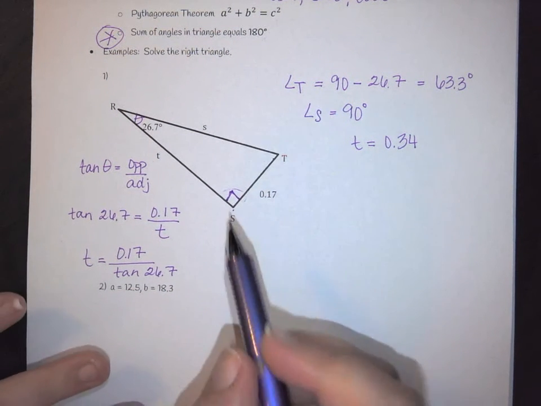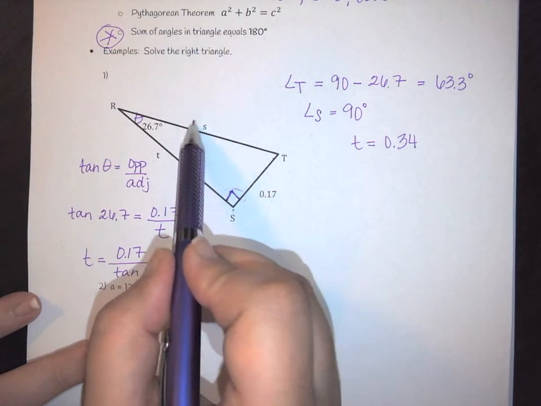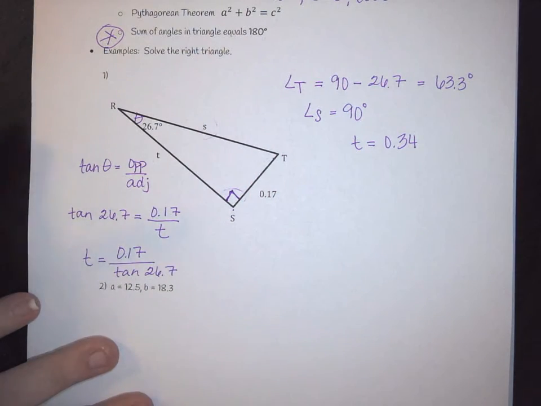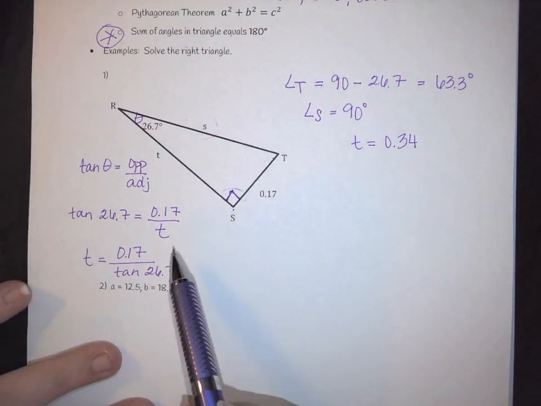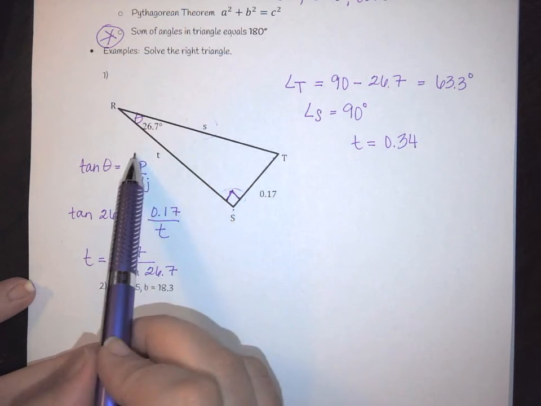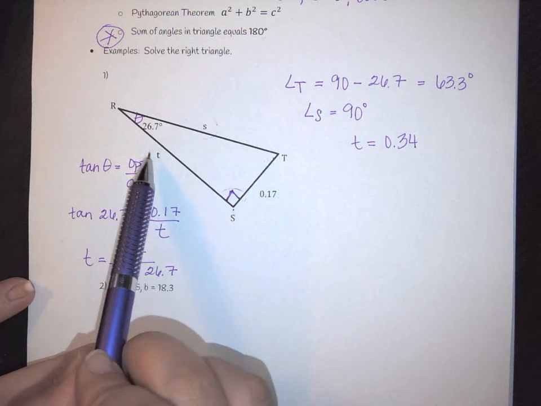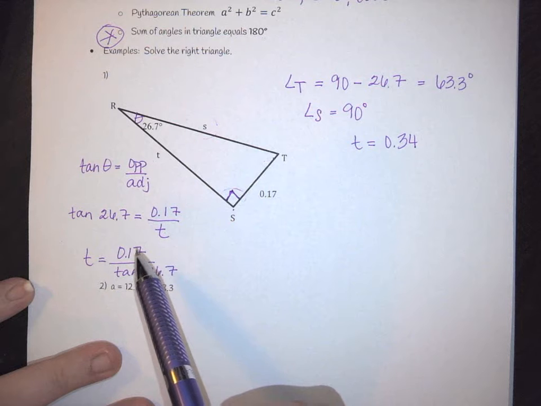Now the other one that I have to find here is my S, and there's two ways that we could do that. First, you could find it by using Pythagorean's theorem. We know two sides, and so we could use it.